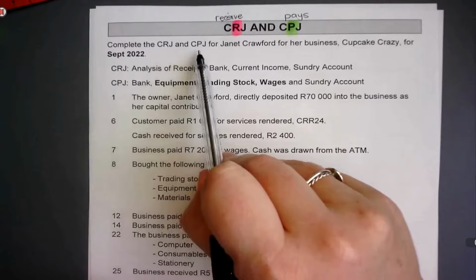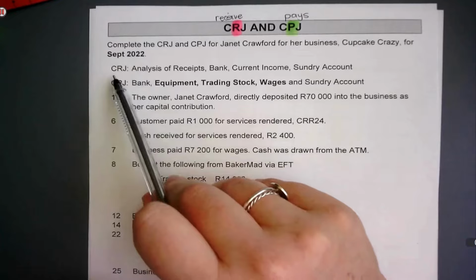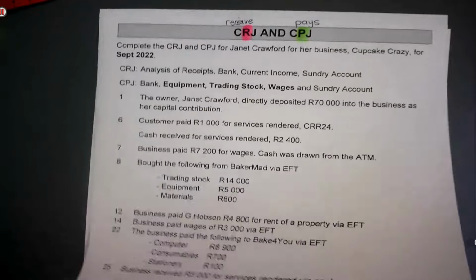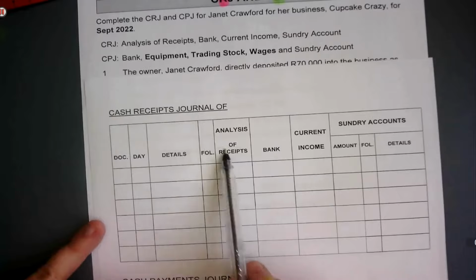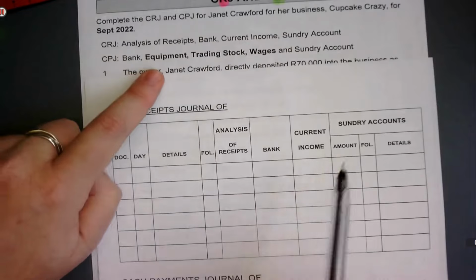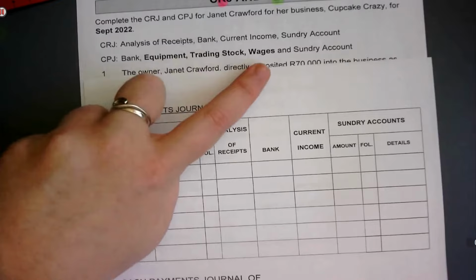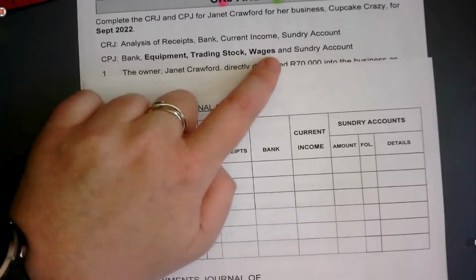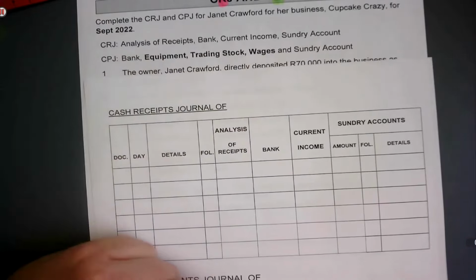Complete the CRJ and CPJ for Janet Crawford for her business, Cupcake Crazy, for September 2022. You're going to need to do a CRJ and a CPJ, and you need to make sure that you have these columns. Now I've got the printout on this side. I've got analysis of receipts, I've got bank, I've got current income, and I've got sundry. I've got bank, I've got equipment, I've got trading stock, and I've got wages, and I've got sundry. If they leave these three columns blank, they will tell you what columns you need to have. So just keep an eye out. These have been filled in for you already.